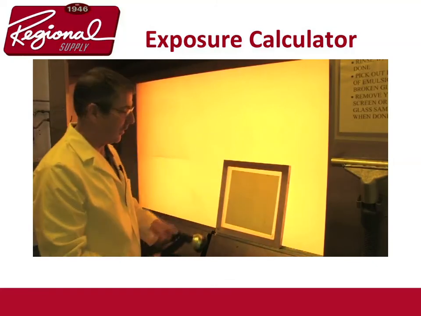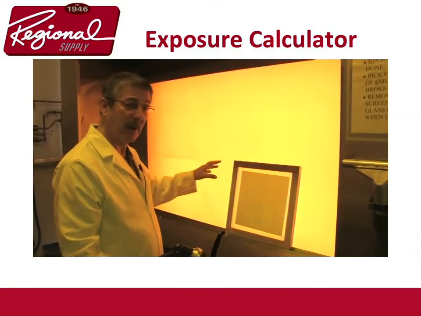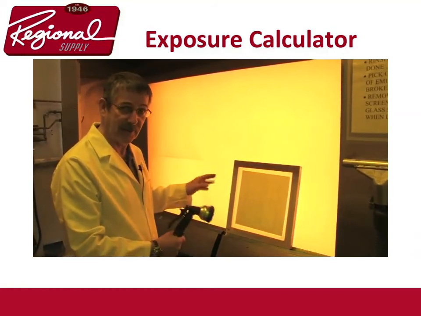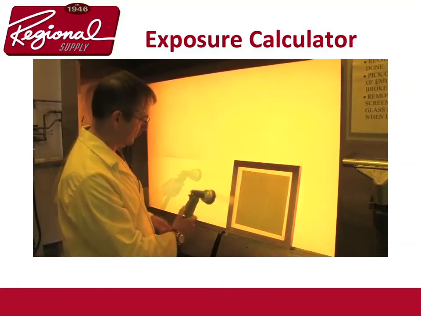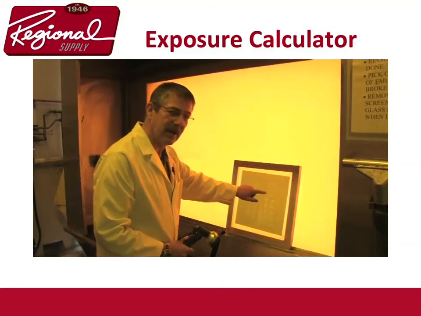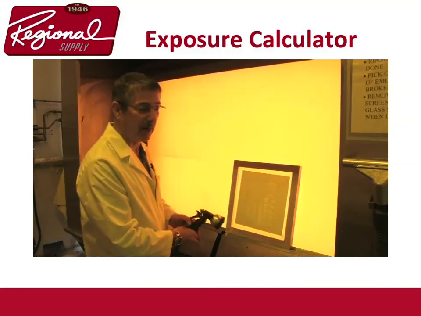Now I want you to remember, this is a calculator. Parts of this screen are going to look bad and parts are going to look good. That's okay. It's a calculator. It's just helping you determine your proper exposure. Now remember, area A is the one I'm really concerned with. B and C, they're secondary.